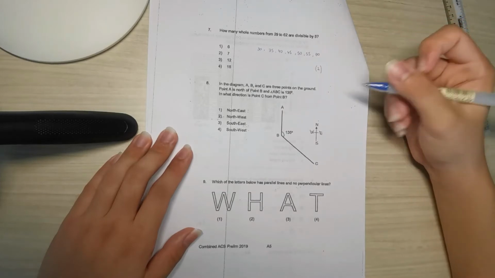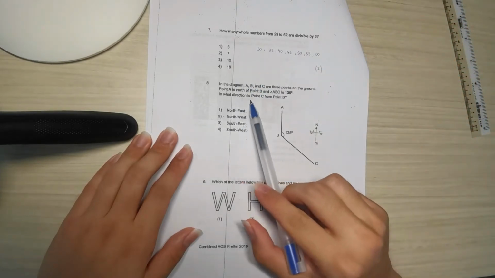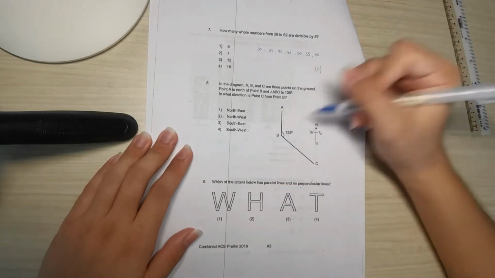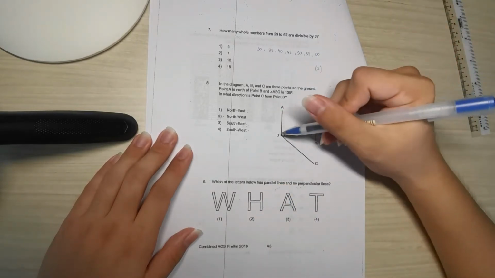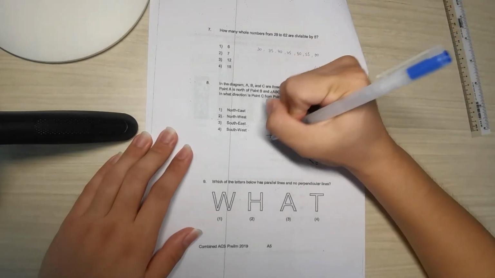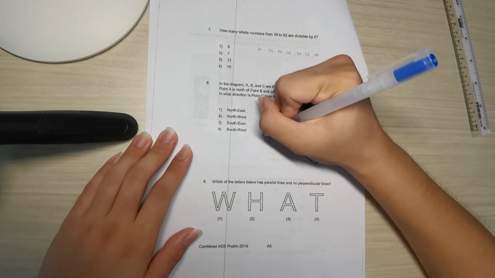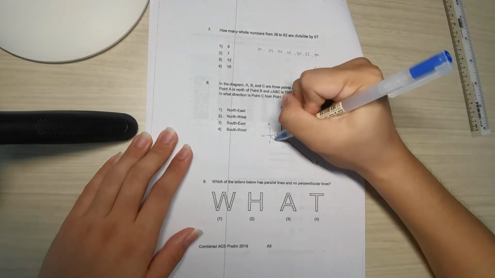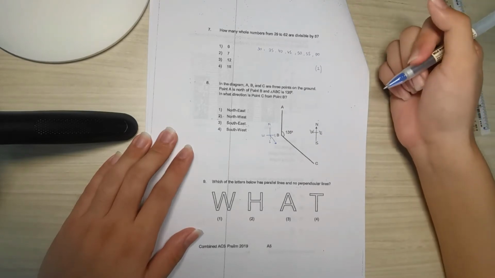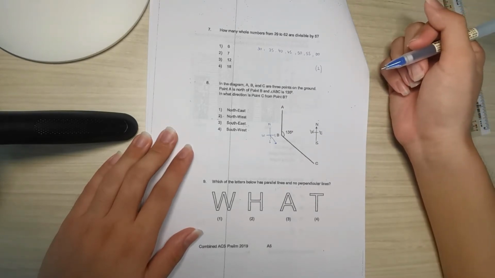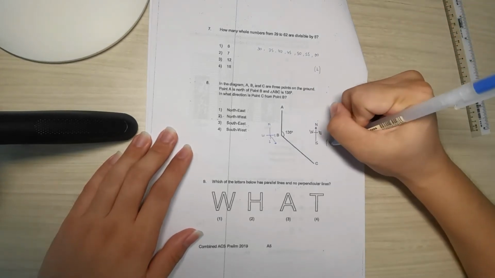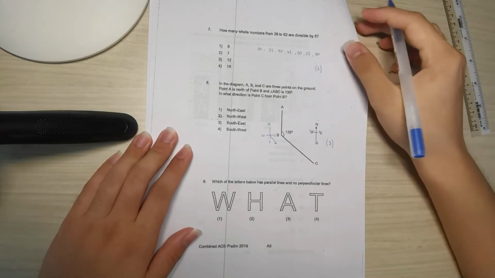Yeah. And if I want to find in what direction is point C from B, I must look from point B. So from point B, you can actually draw your compass here. North, south, east, west. The direction is actually diagonally downwards to the right, and the answer should actually be southeast. Yeah, southeast. Okay, moving on.